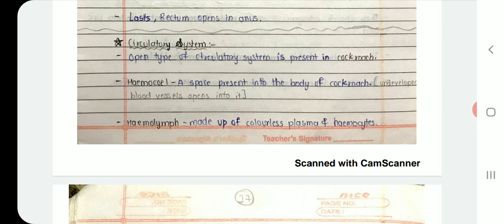Now there is presence of hemocoel. Coel means the body cavity, so hemocoel is a space present in the body of the cockroach. Here there are so many small blood vessels which open into this. You might think that in the previous point I said there would be no blood vessels, but all the blood vessels are undeveloped, that means they cannot carry the blood from one place to another. So they simply open into a cavity-like structure known as hemocoel.